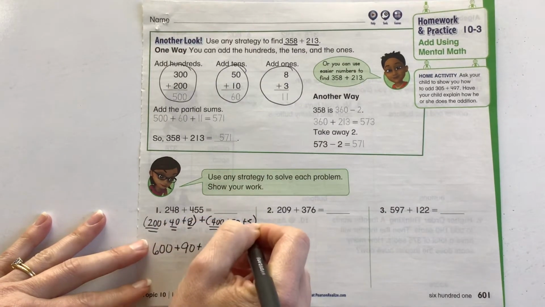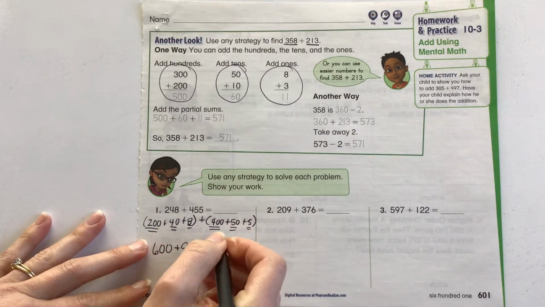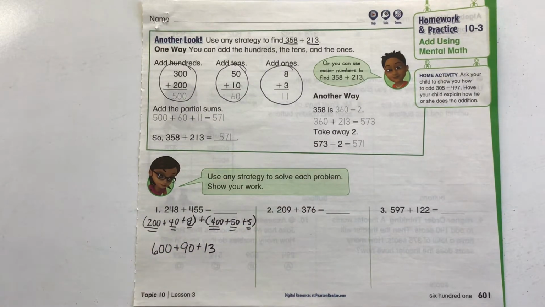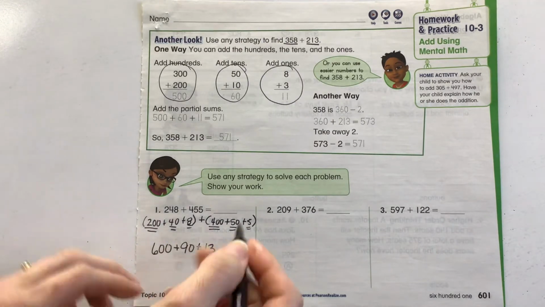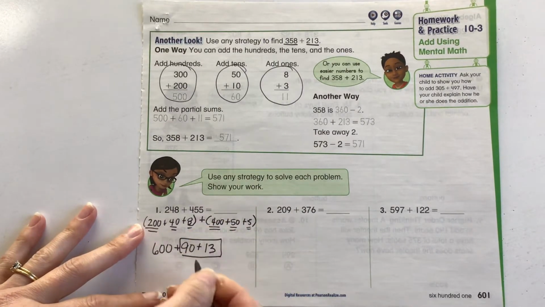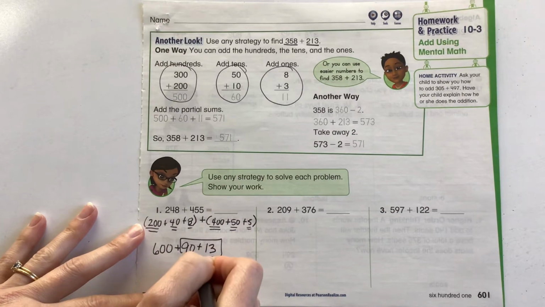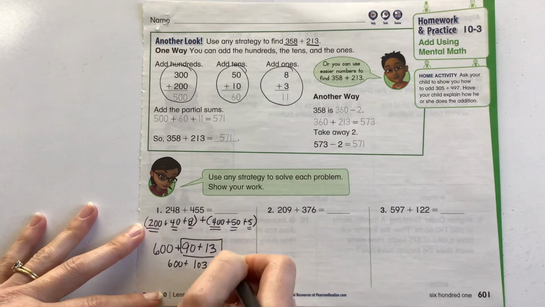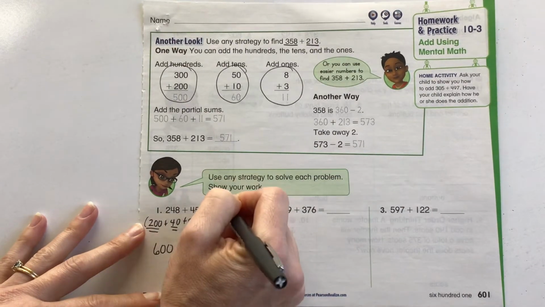Plus 8 plus 5 is 13. So 600 plus 90 plus 13. Let's go ahead and do this one first. 90 plus 13 we know is 103 plus 600 equals 703.